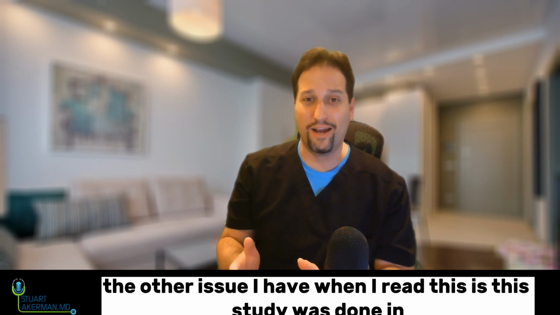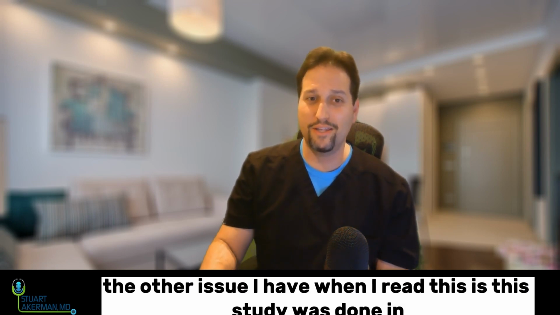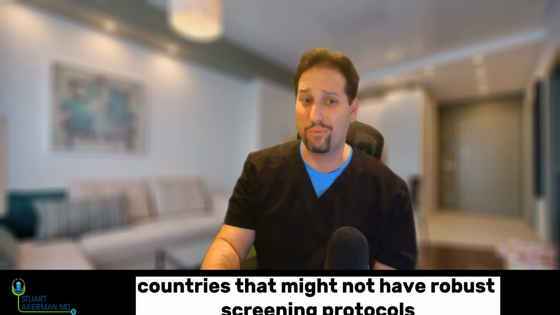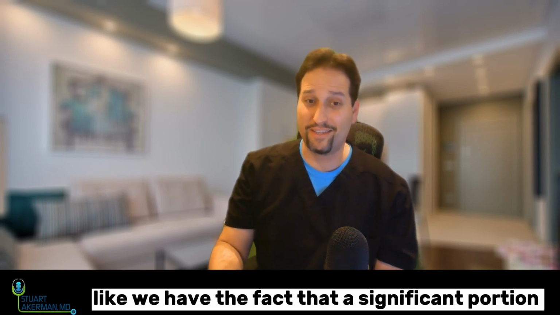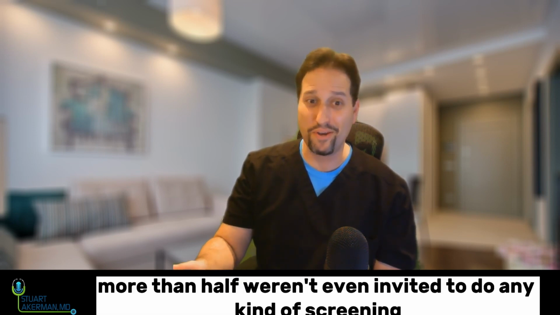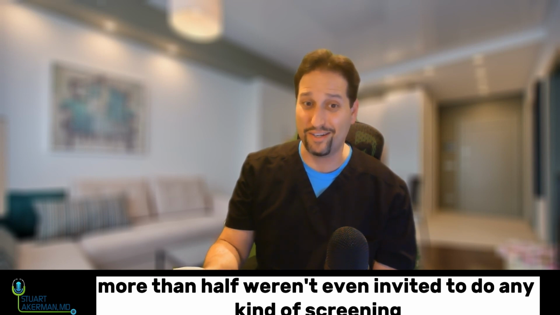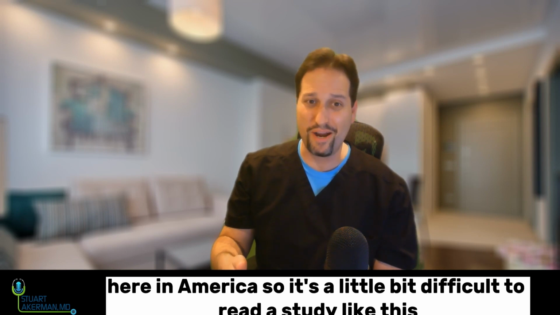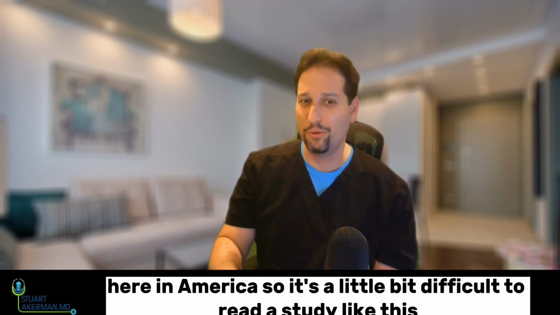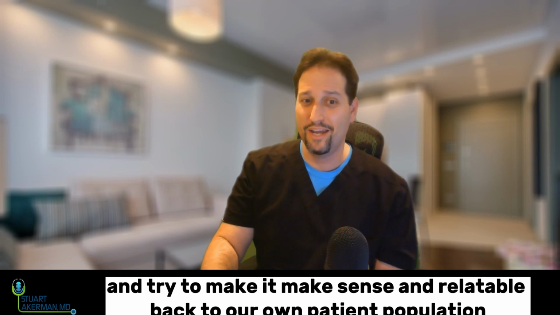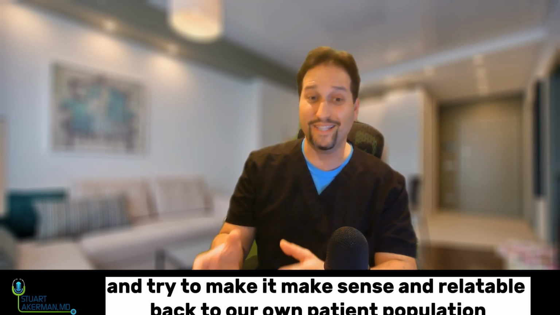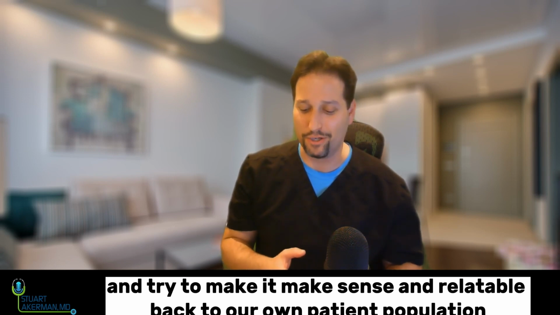The other issue I have when I read this is this study was done in countries that might not have robust screening protocols like we have. The fact that a significant portion, more than half, weren't even invited to do any kind of screening is not something that's really the standard of care here in America. So it's a little bit difficult to read a study like this and try to make it make sense and relatable back to our own patient population.